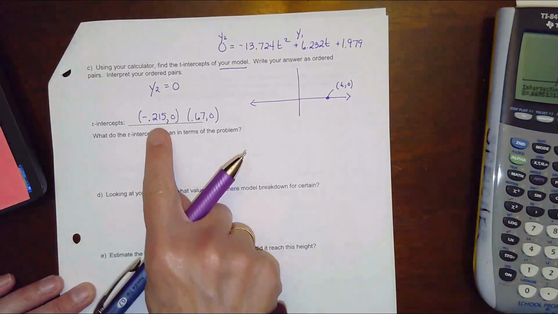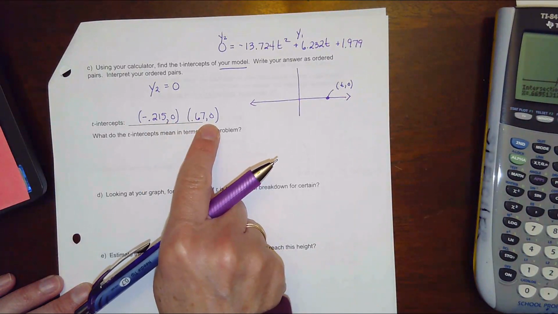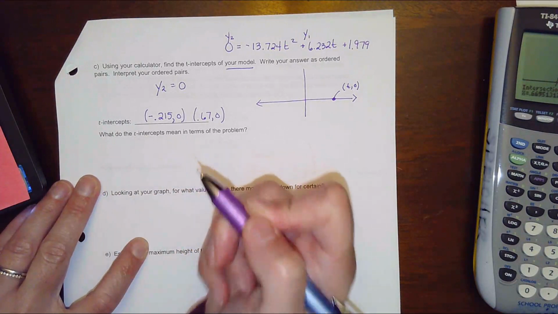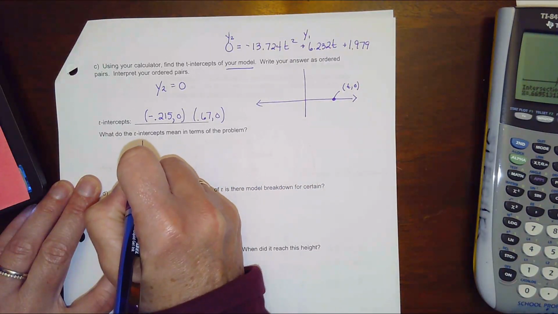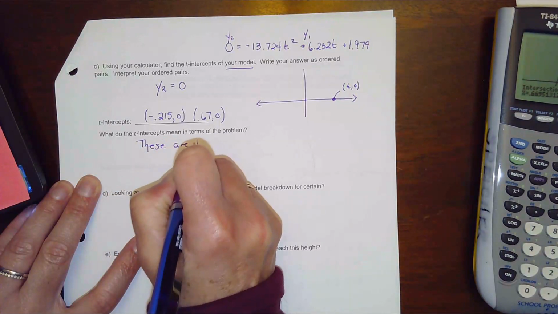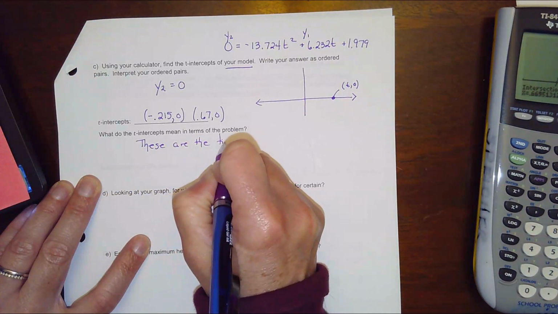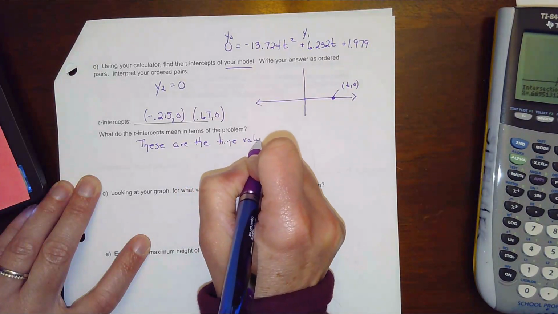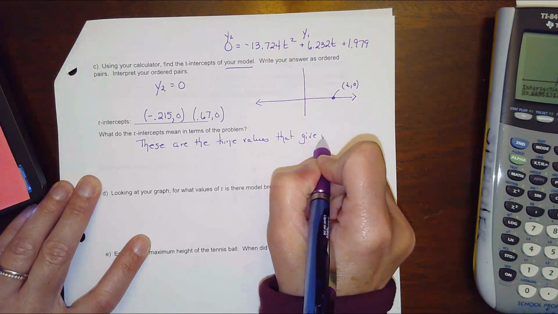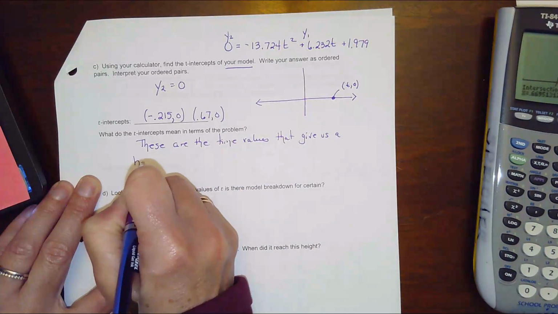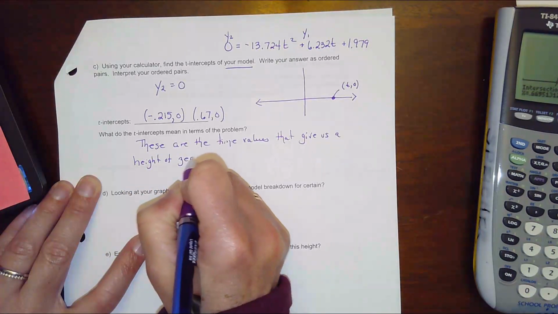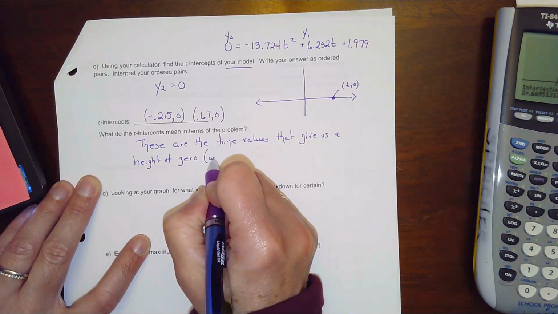So these are the two time values that give us a height of 0, okay? So these are the time values that give us a height of 0. Which means the ball hit the ground.